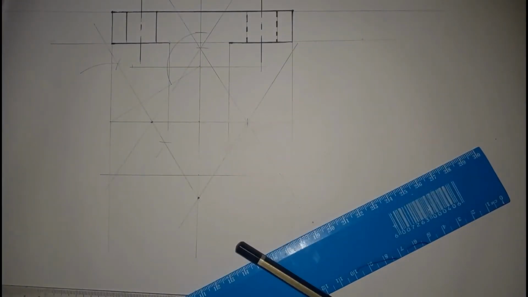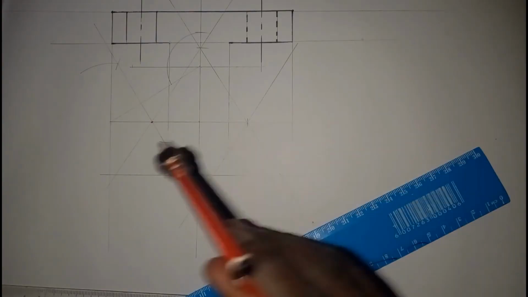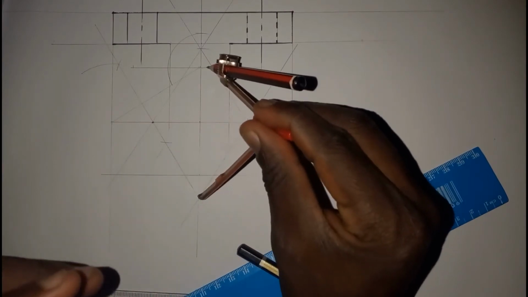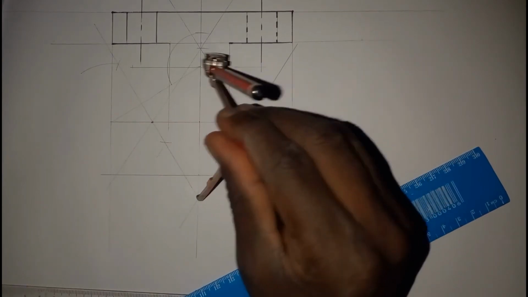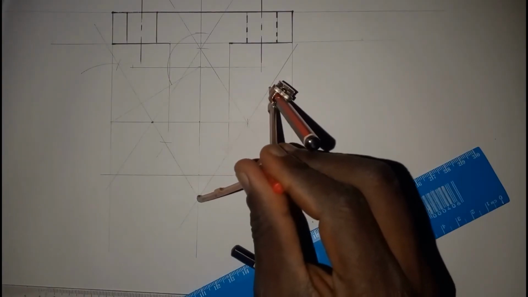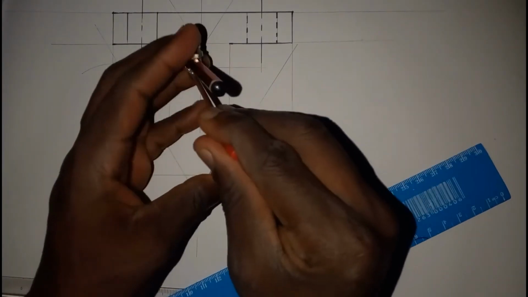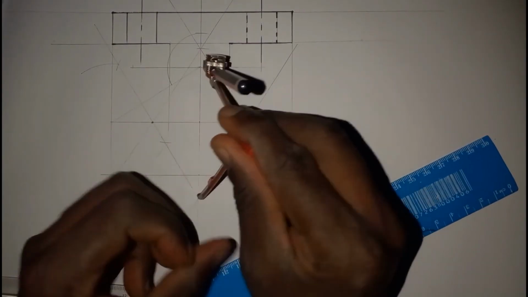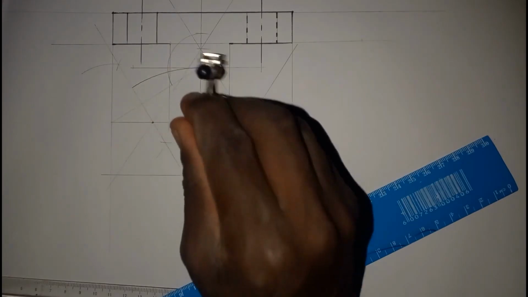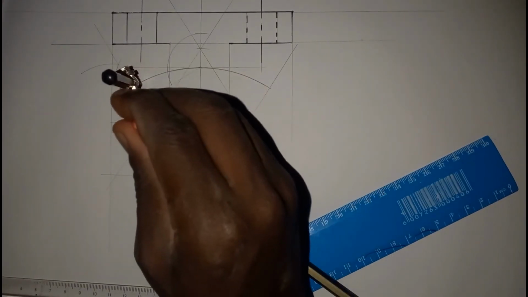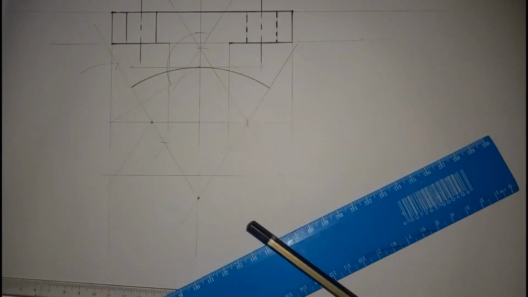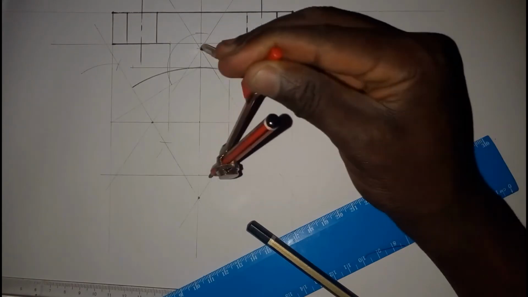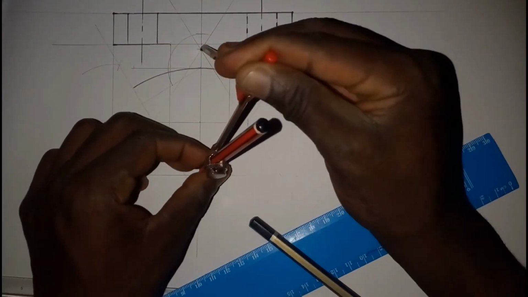Now what you're going to do, just come to this center point, open up to this line. As you can see, up to this. And now we're going to draw a circle. It's going to touch this point and this point, up to here. Let's draw from here to here. Just like this. Then come to this center point, and adjust your compass to touch this line.